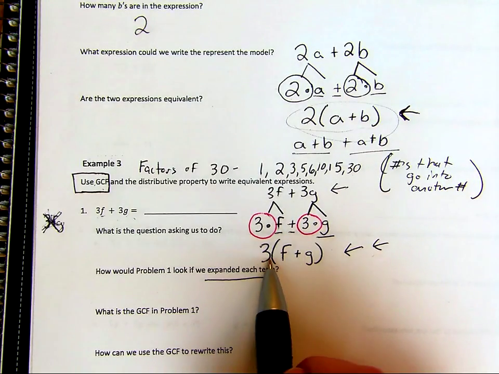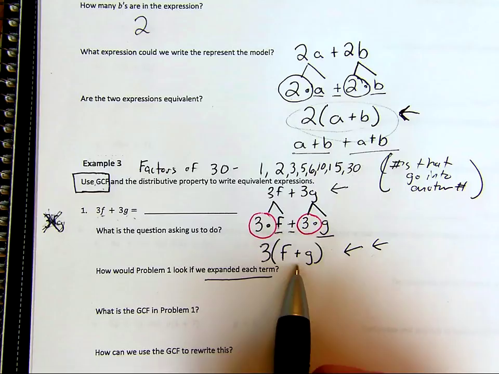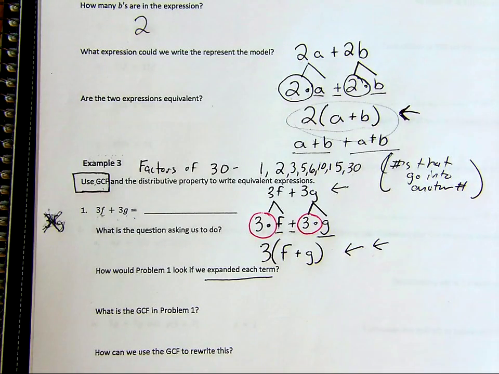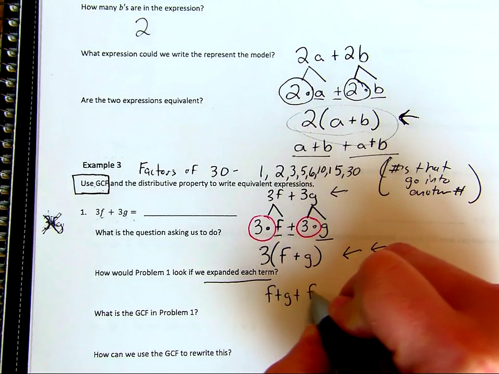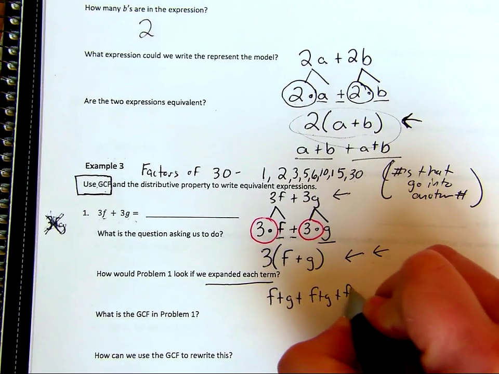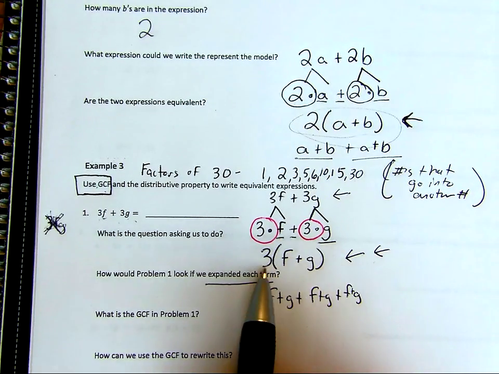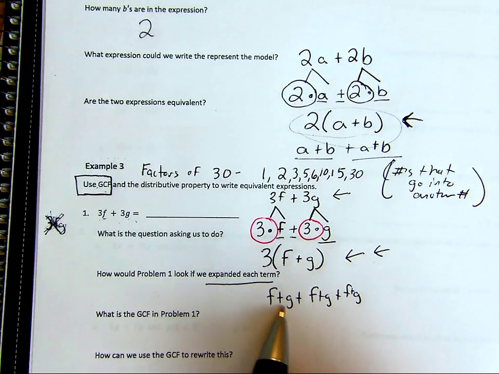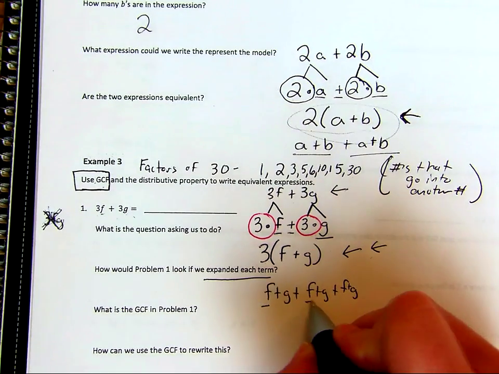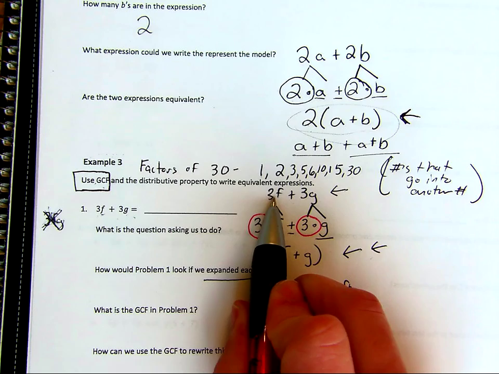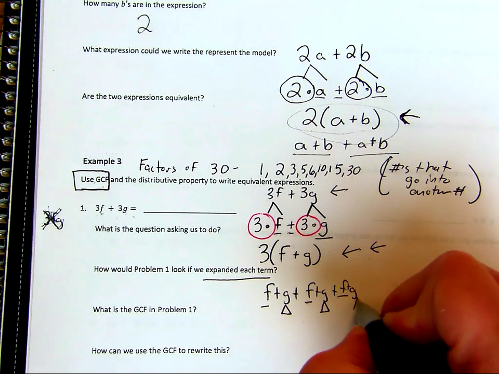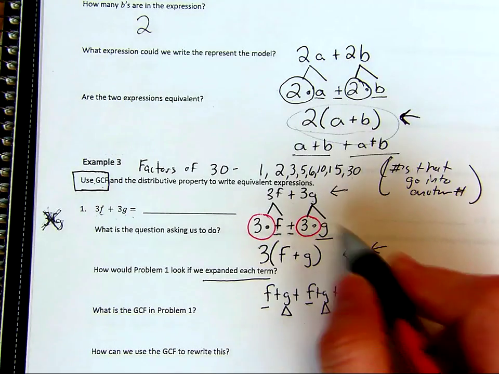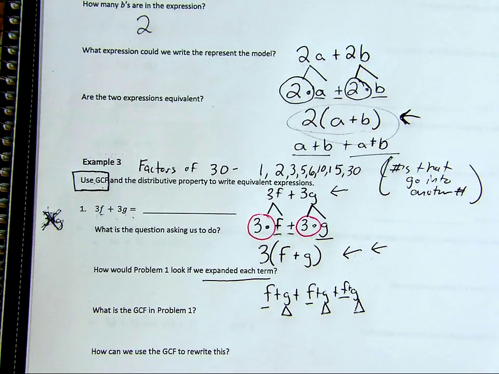So 3 sets of F plus G, what would that look like? 3 sets of F plus G. Olivia? And, you know, if I'm not sure if this equals it out, I can do something like this to check. F plus F plus F is going to be 3F. G plus G plus G is going to be 3G. So I know that they're equal to each other. Questions so far?